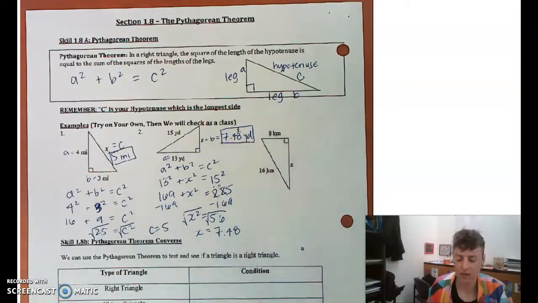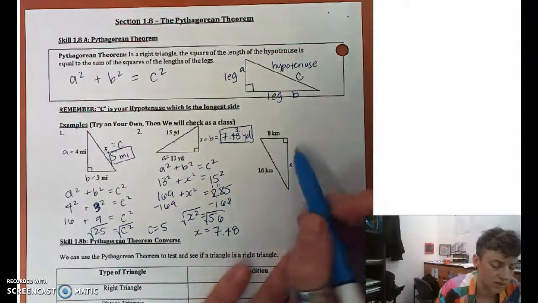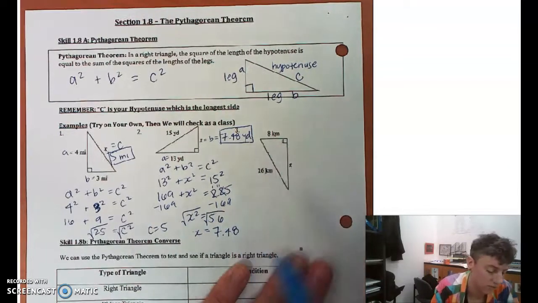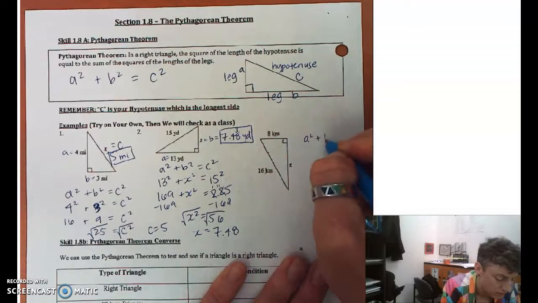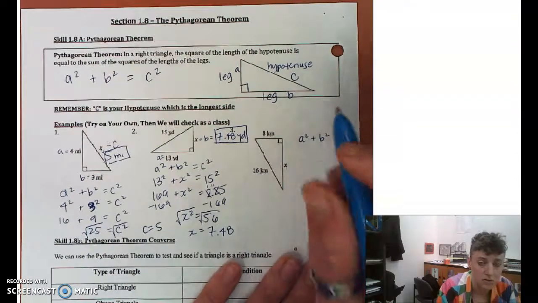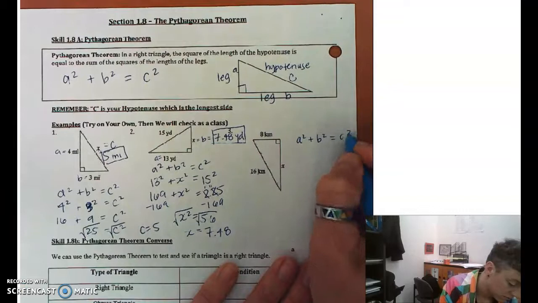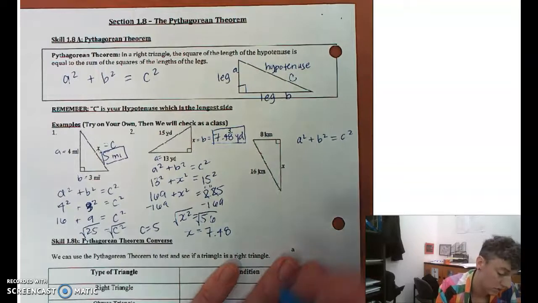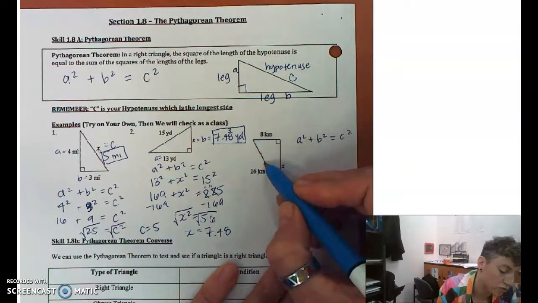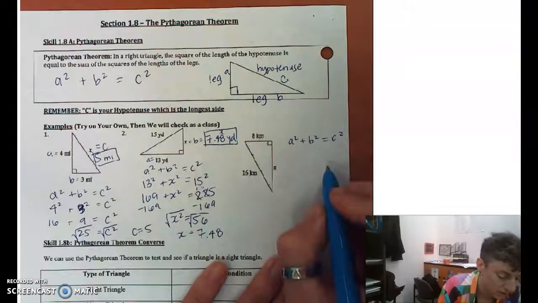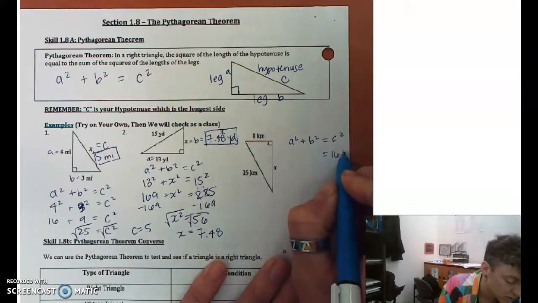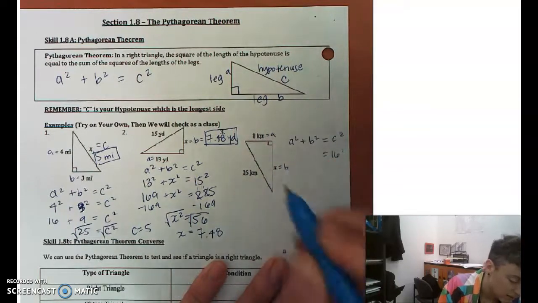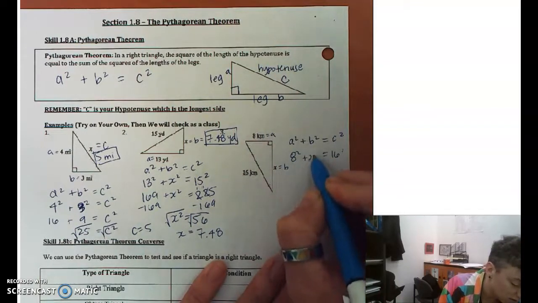And finally, this last one here. Again, we're using our Pythagorean theorem because we have a right triangle. A squared plus B squared equals C squared. Which one's the hypotenuse? Well, it's the long side across from the right angle. 16. That'll be 16 squared. Let's say 8 is A, x will be B, so we'll have 8 squared plus x squared.